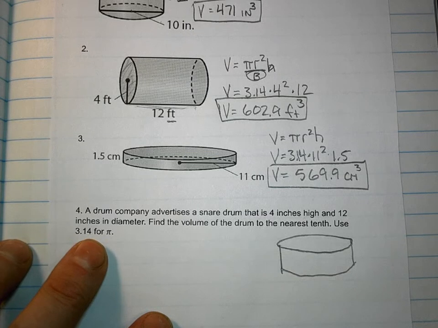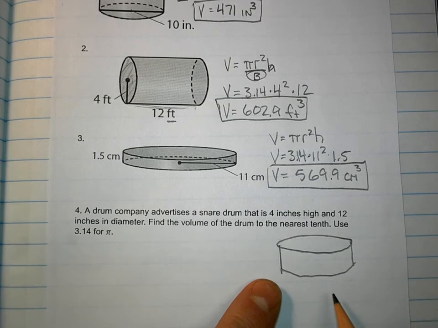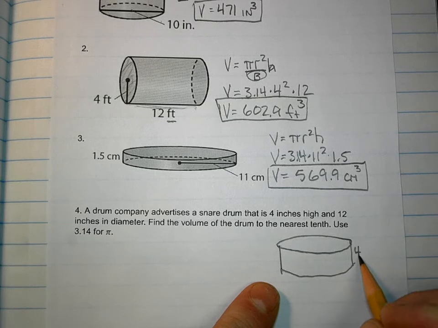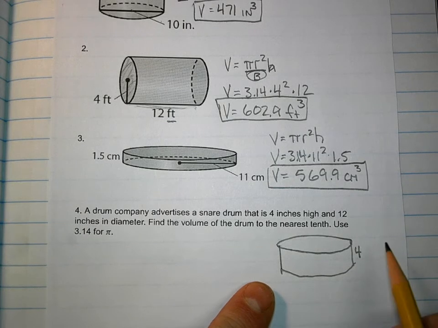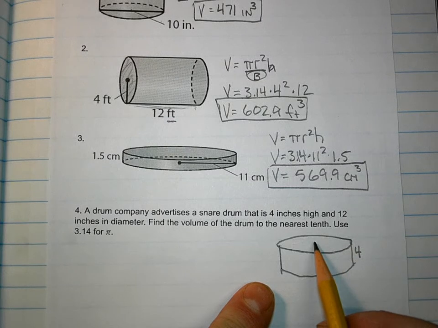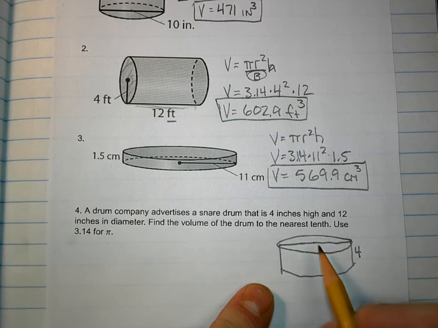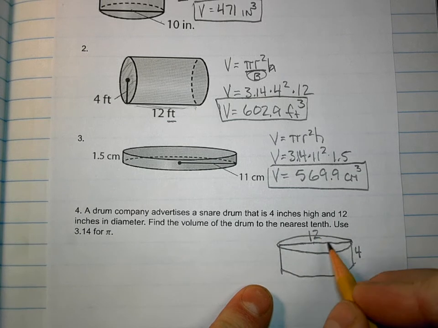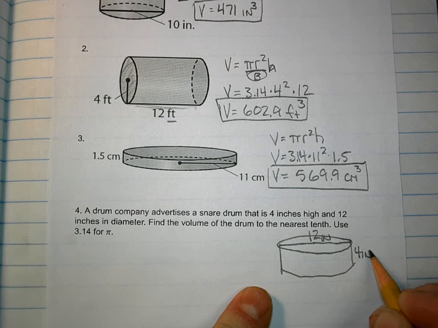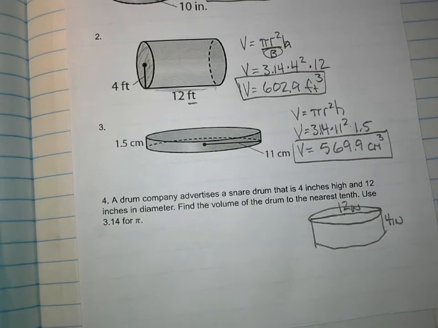Did y'all make a pretty drum? Does it work? All right, Trayson. So give me the dimensions on this snare drum. Right on the side. 4. So it's 4 inches. And in the middle, the 12. Is it from the middle to the outside or all the way across? All the way across, because that's diameter. And these are all inches. Now I've got it. It's just the same as the problems above, isn't it?